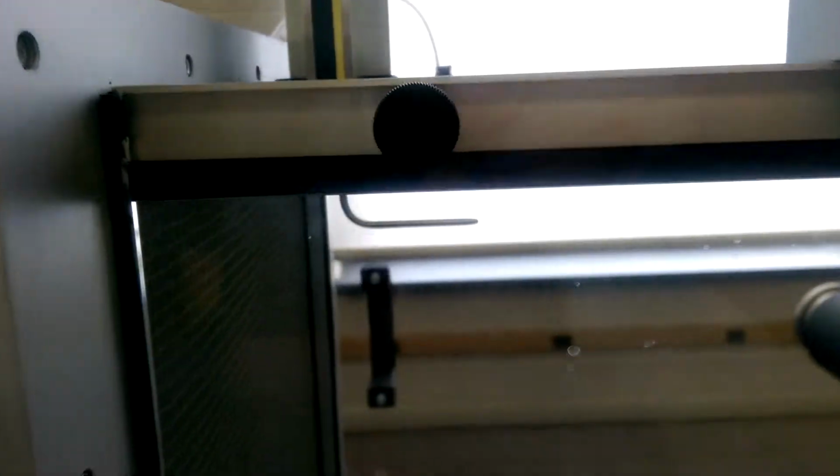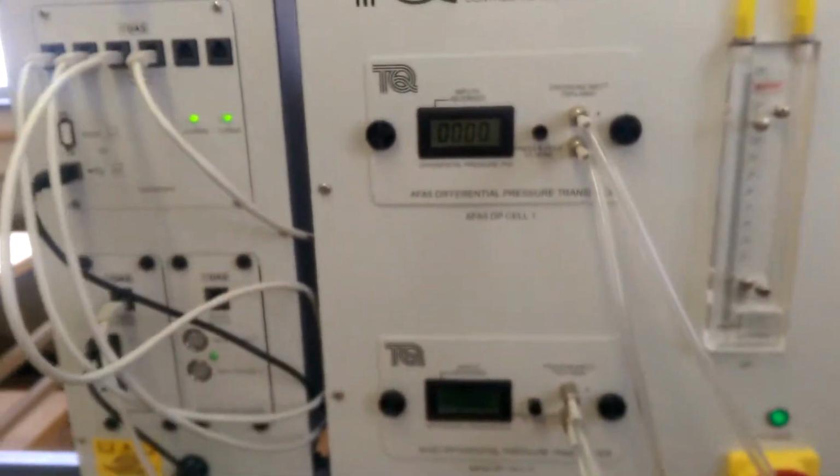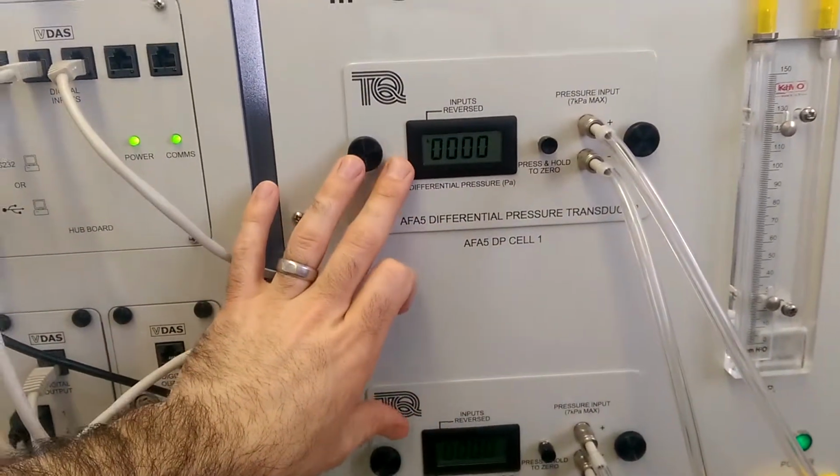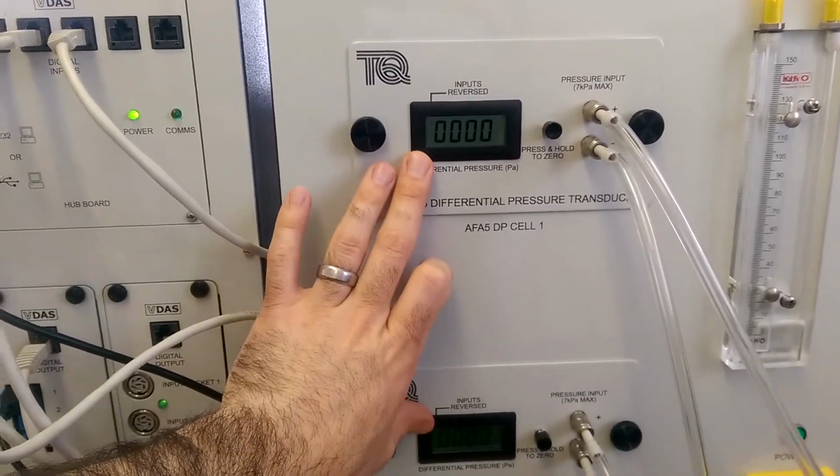While the wind is on, while the airflow is on, you're going to move this pitot tube. You see that I'm actually moving it down vertically. You're going to move it down to a point that these two manometers are at about an equal value.